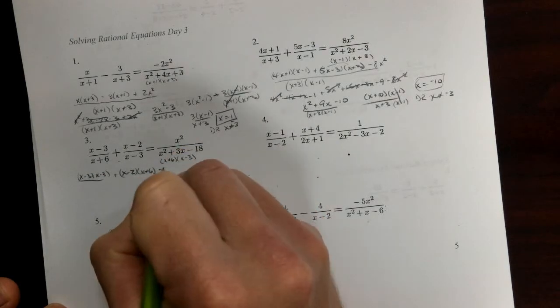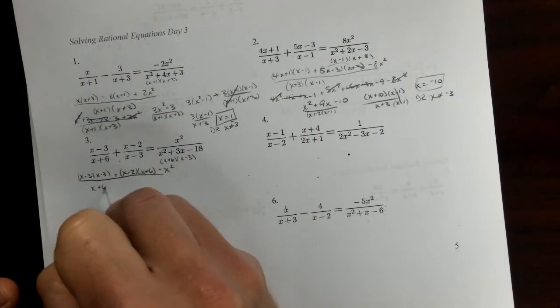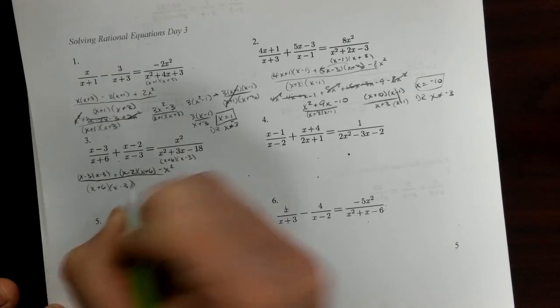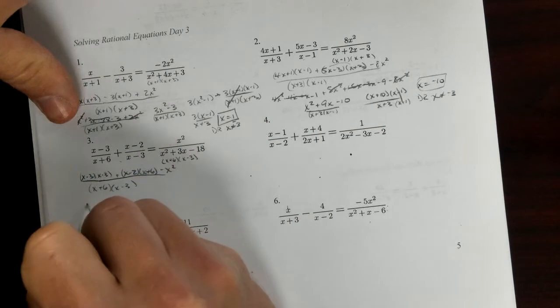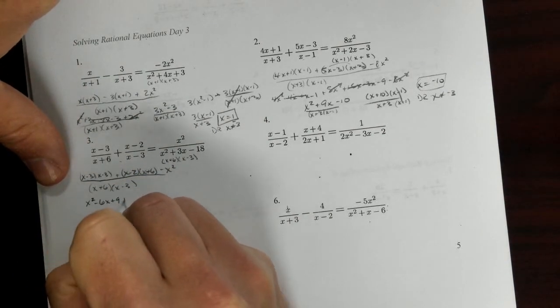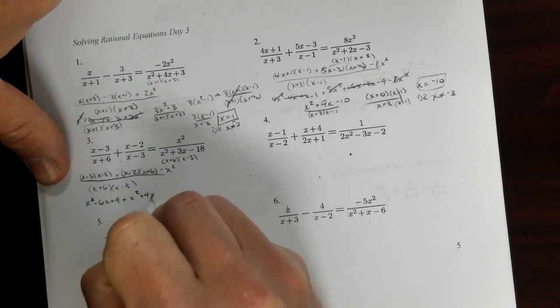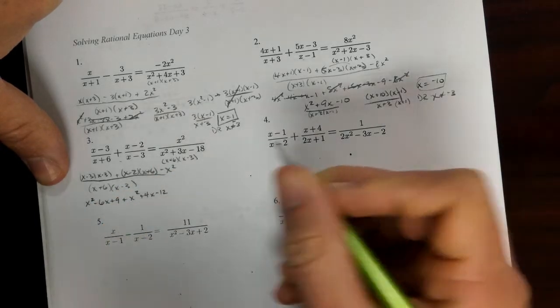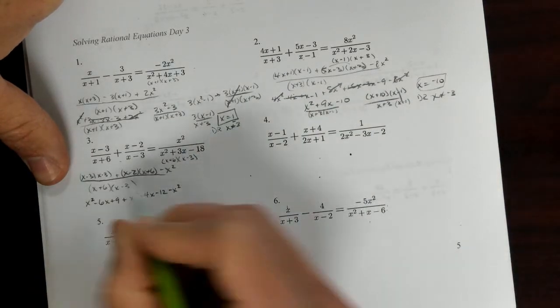Move it to this side, so minus x squared, and that's all over the denominator of x plus 6, x minus 3. So let's multiply this out. This is going to give me x squared minus 6x plus 9 plus x squared plus 4x minus 12 minus x squared. It's still over my denominator.